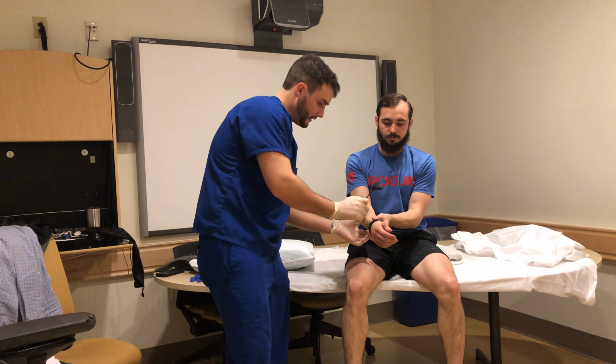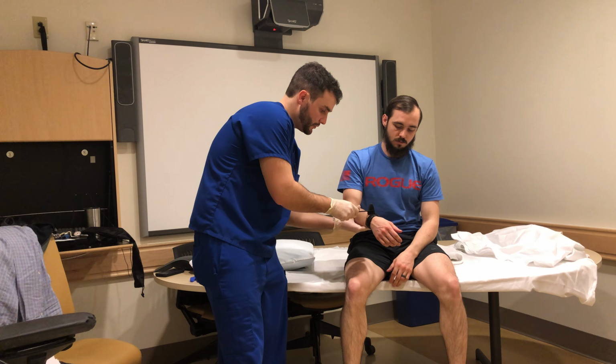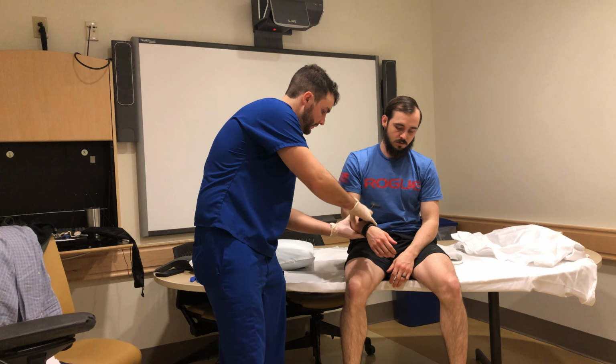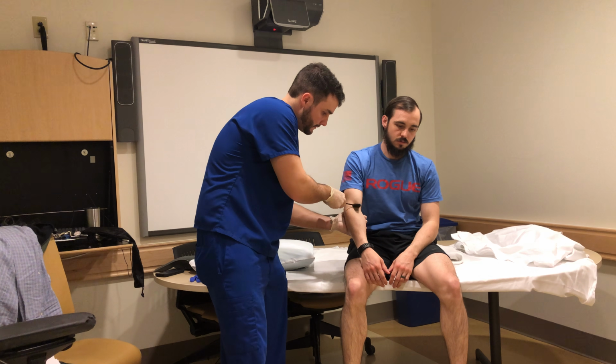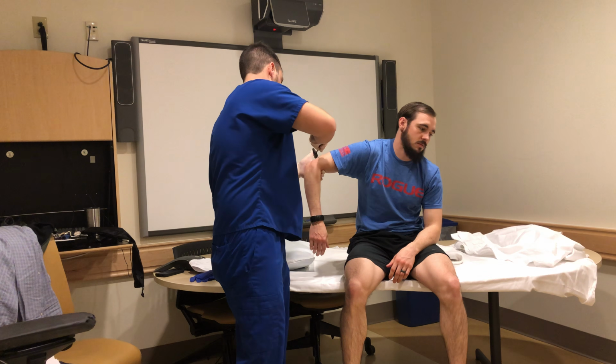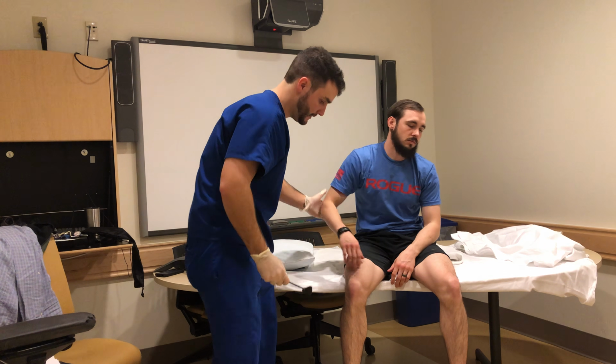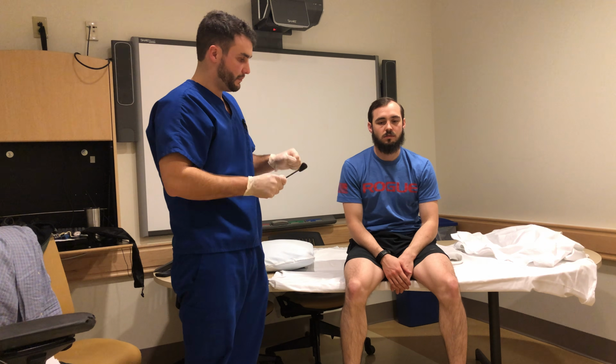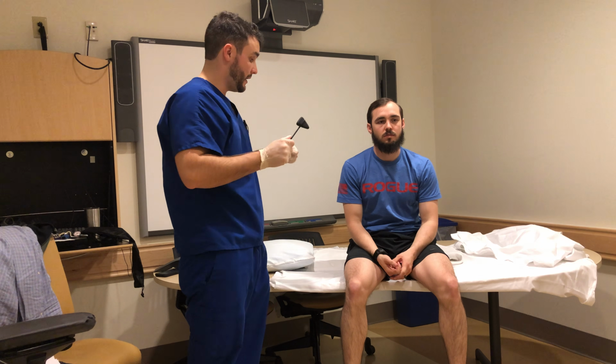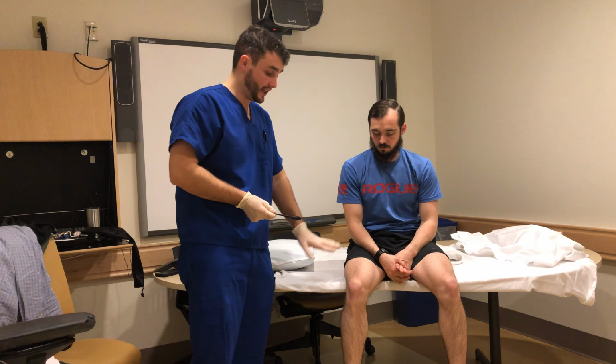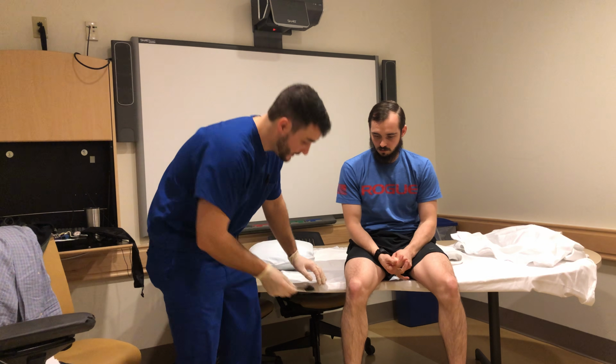Same on the other side, nice and loose, brachioradialis, perfect, biceps, triceps. Awesome. So brachioradialis, bicep, and triceps reflexes are intact. Next thing I want to do is check the patellar and the Achilles reflexes.